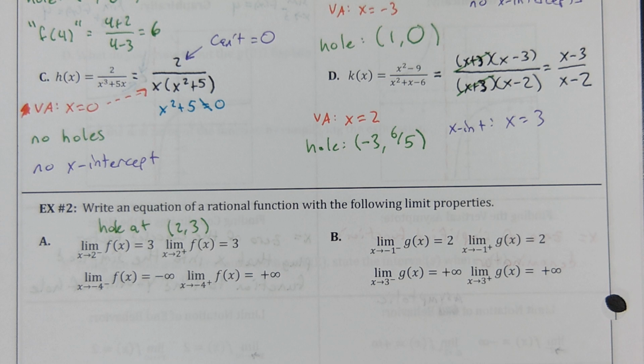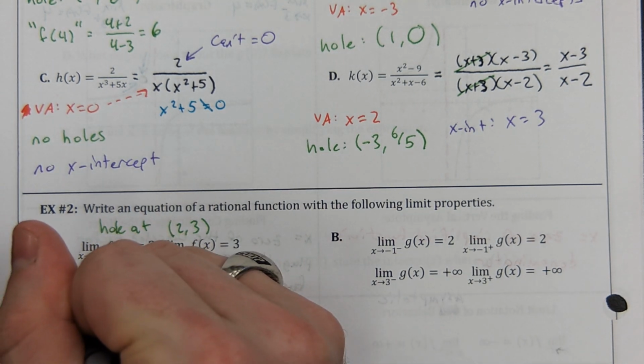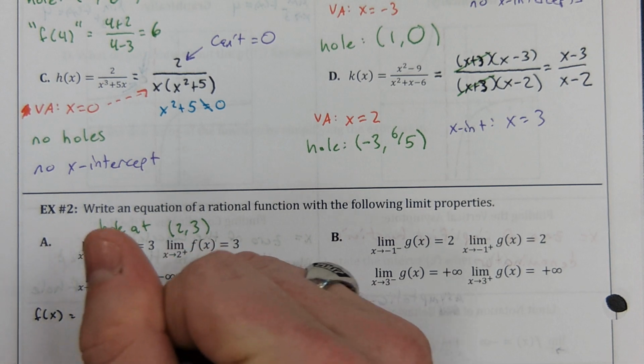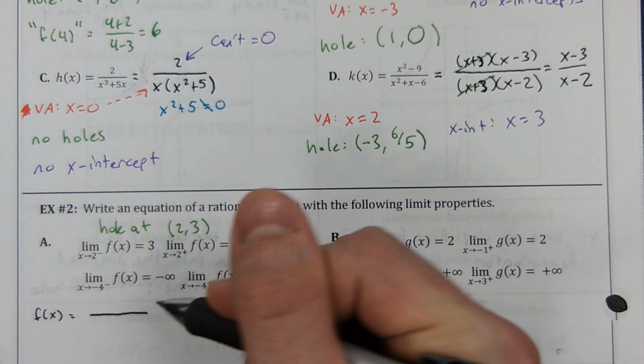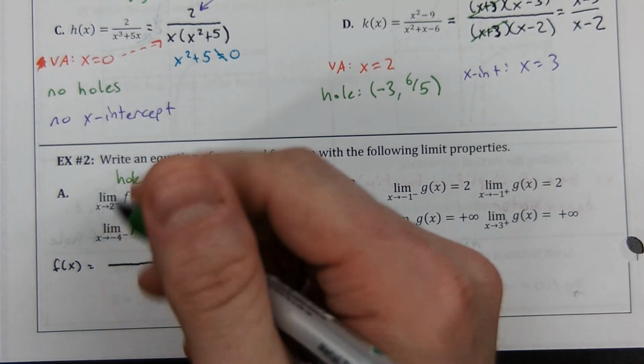All right, well, the fact that I know a hole occurs at x equals 2 tells me that my function must have had an x minus 2 cancel off the top and the bottom.